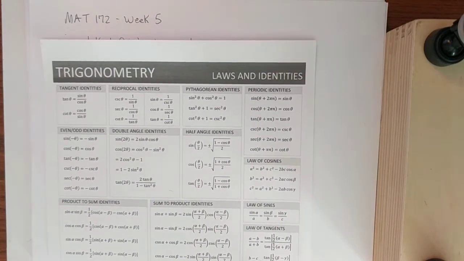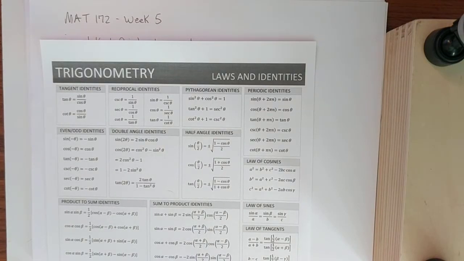This week you'll be looking at what are called the trigonometric identities, and I've put this sheet that I'm about to show you in the week 5 folder in Blackboard.